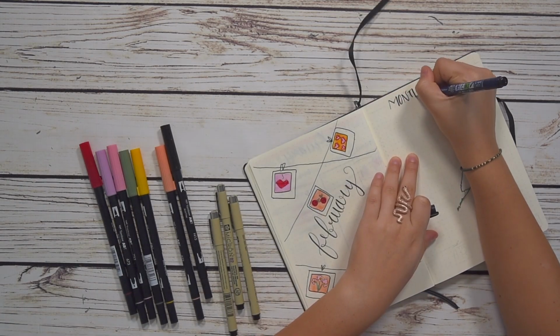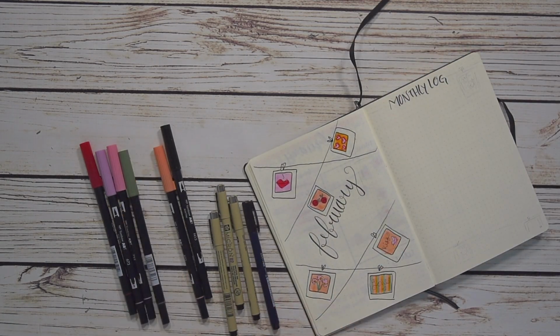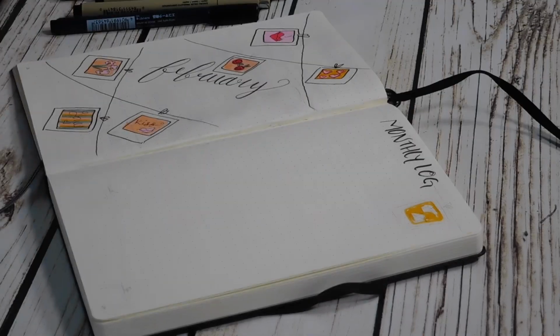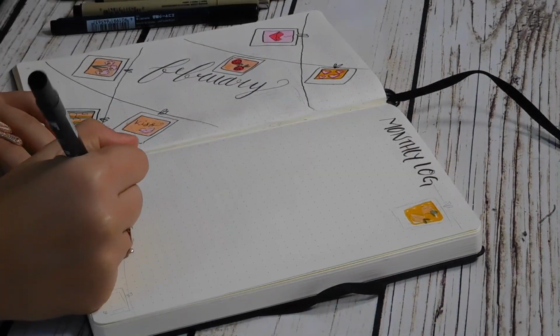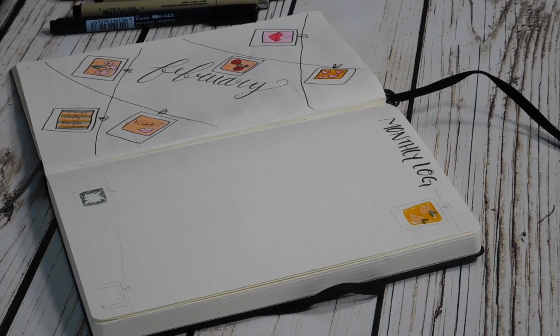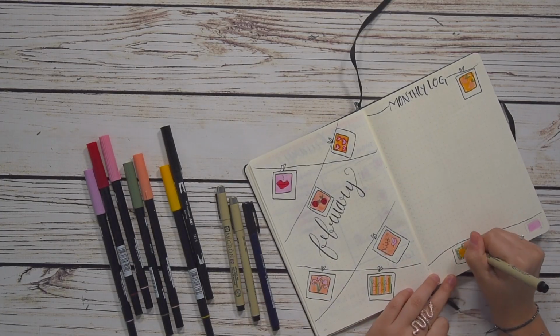Next to my cover page, I put my monthly log, and here basically all I did was number 1 through 28, and the way I use this spread is just by writing the main things that are happening that month.